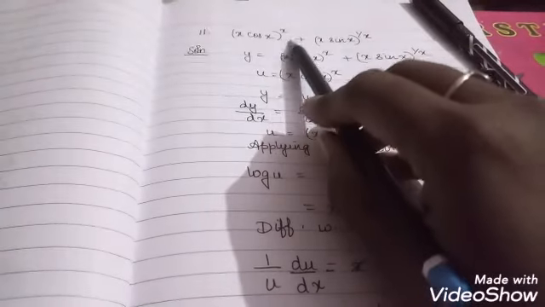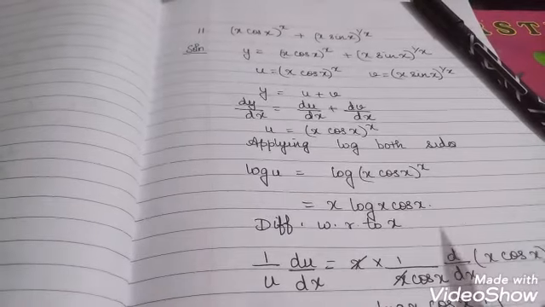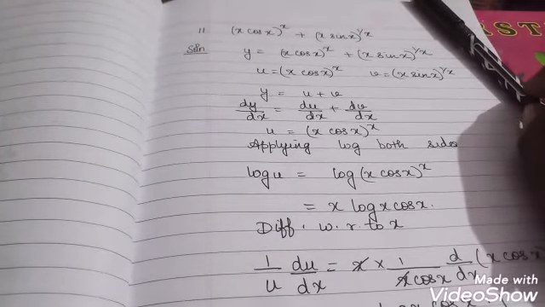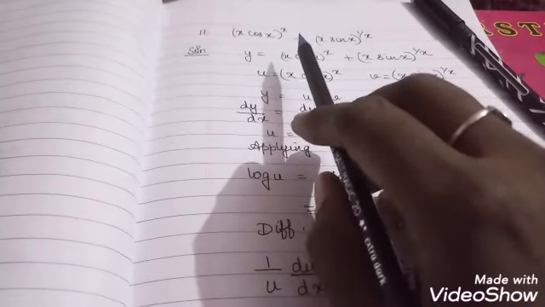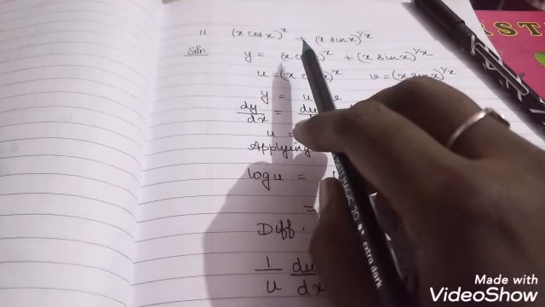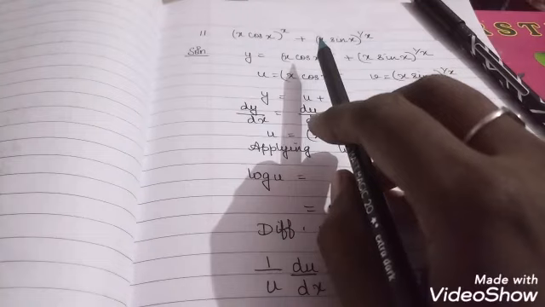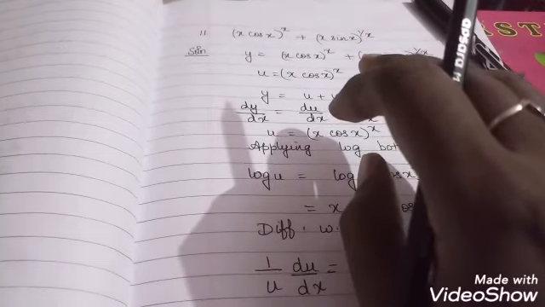Here all the questions are more or less the same. The only thing is, instead of algebraic or exponential or logarithmic, it can be replaced by trigonometric or something like that. That's all. Otherwise the same method will be applied here. There's no change in the method.